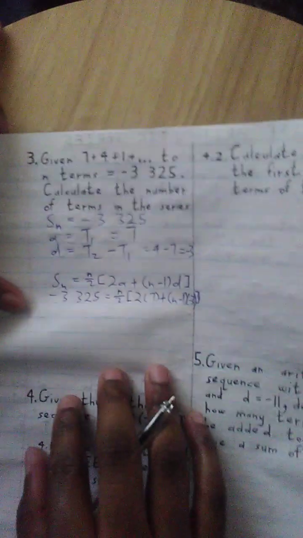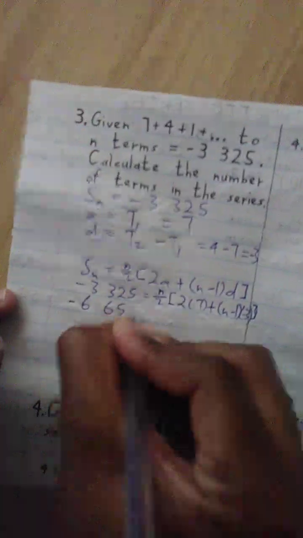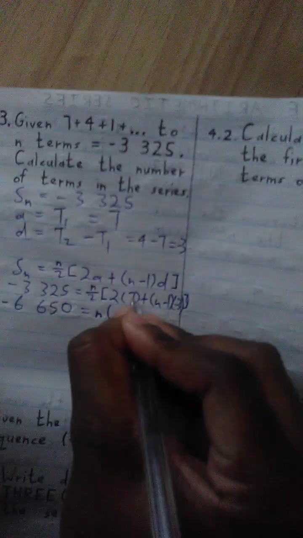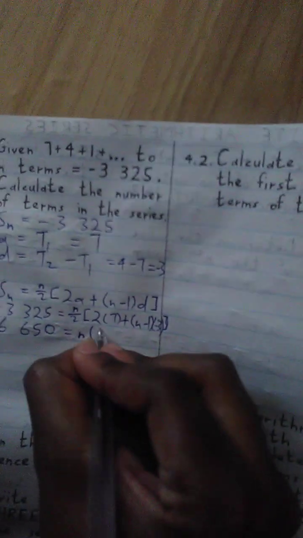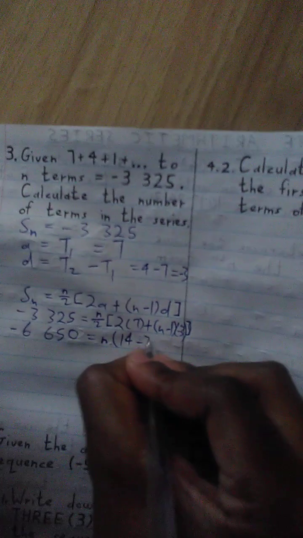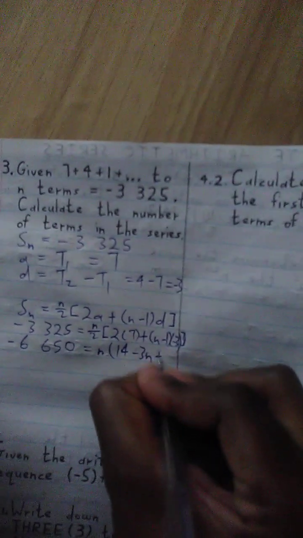To simplify, you multiply both sides by 2. I'm getting negative 6,650. And 2 times 7 is 14. N times negative 3 is negative 3, and negative 1 times negative 3 is plus 3.